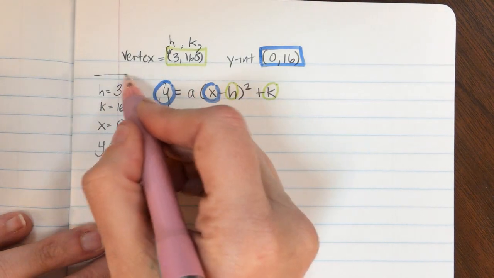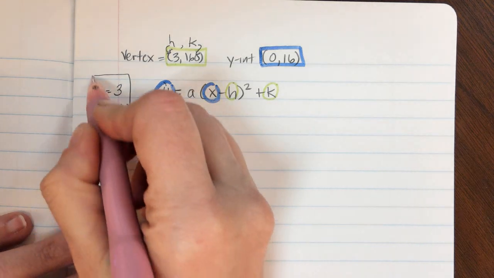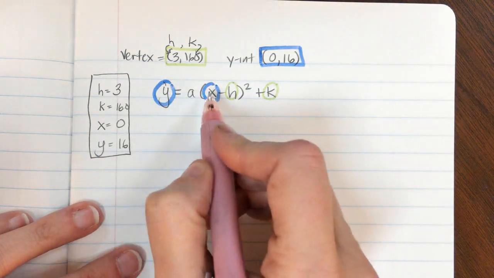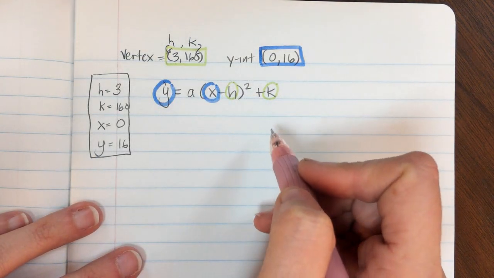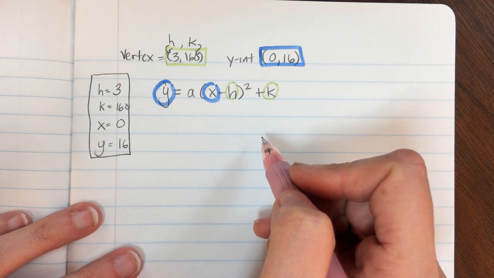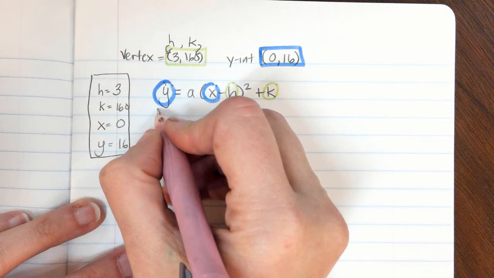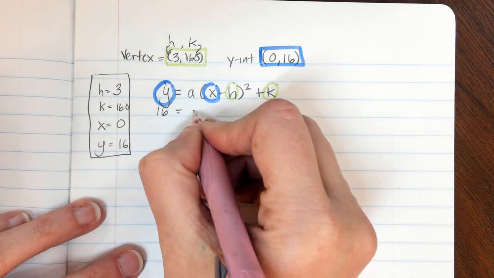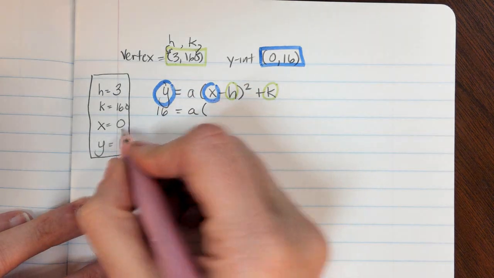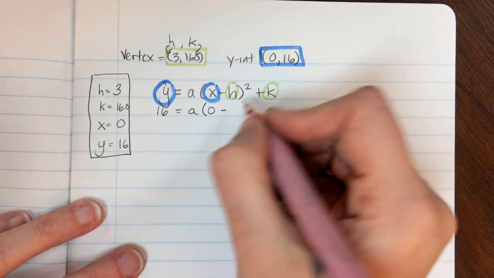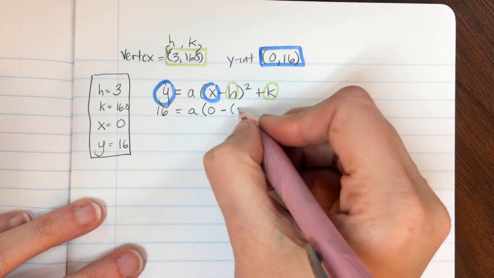I've written down over here all of my important information, okay? So I'm going to start substituting into this equation. So y equals a (x minus h) squared plus k. Well, now my y is 16. I don't know what a is, so I'm going to leave it like that. My x is 0. My h is 3.